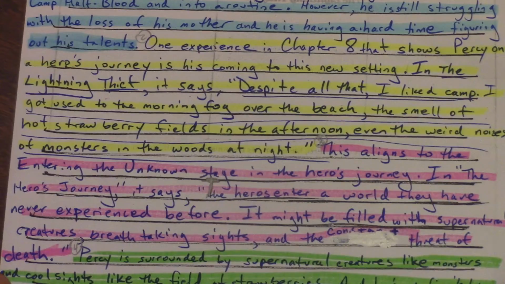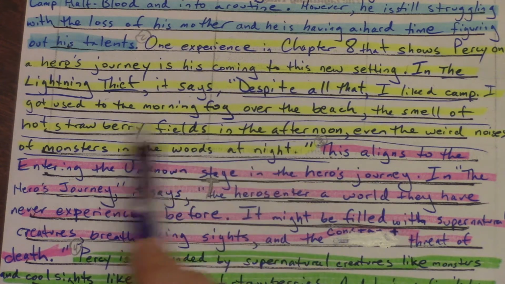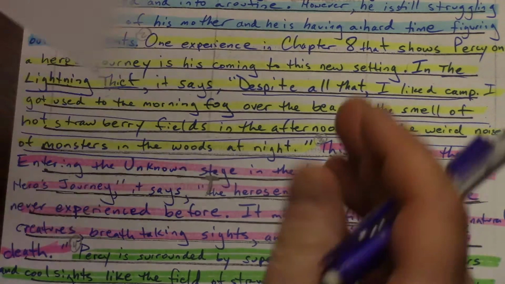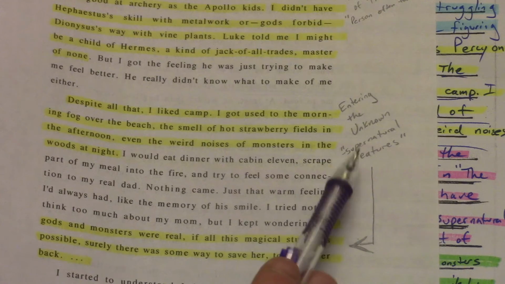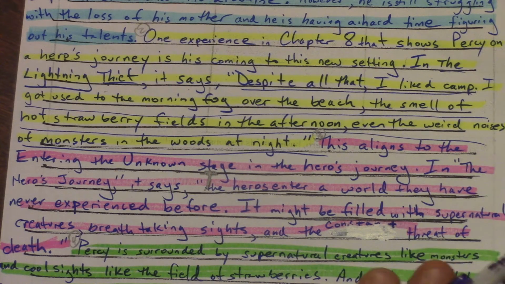So, as you read further in Capture the Flag, yes, he gets injured quite badly before he's able to get to the water. So he has a constant threat of death there. Entering the unknown, the supernatural creatures. So we talk about the monsters in the woods at night. I also actually wrote that when I highlighted that quote in the Lightning Thief. I put supernatural creatures there. So that automatically brought me back there when I was writing this paragraph.